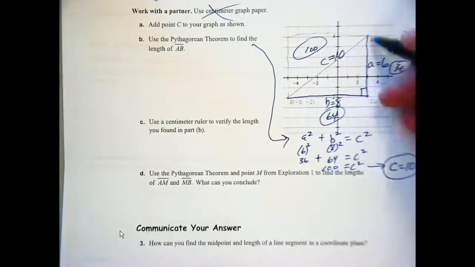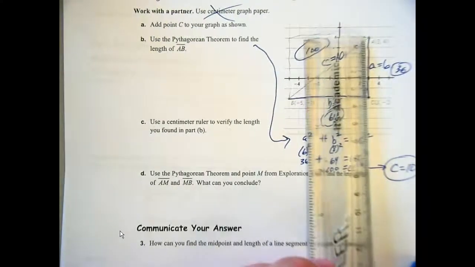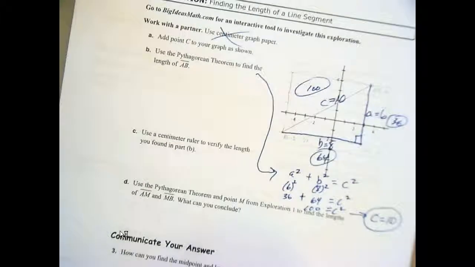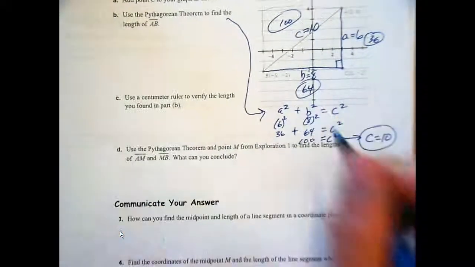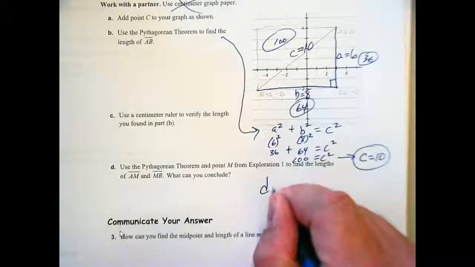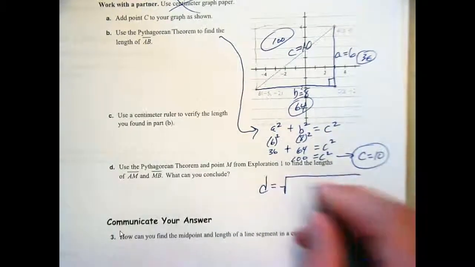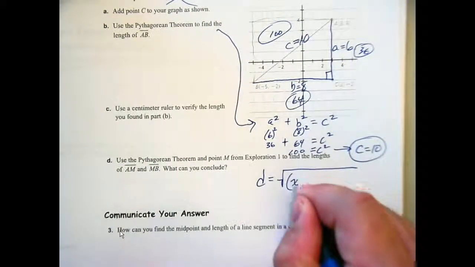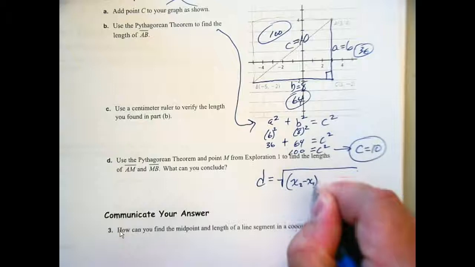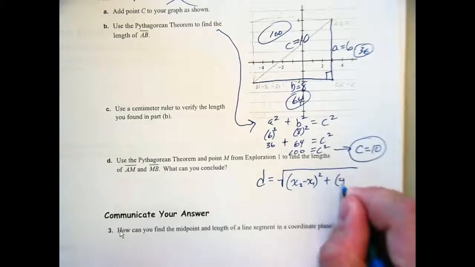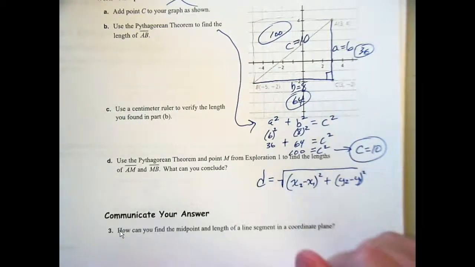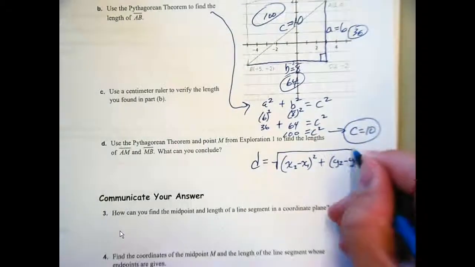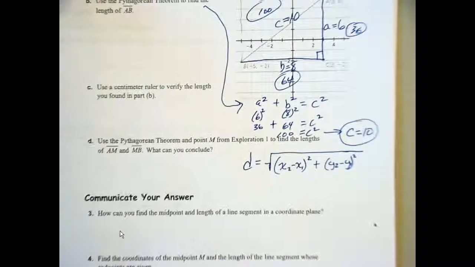But if you actually measured this side with your ruler and squared it, and then measured this side and squared it, it should equal the square of that side. Okay? All right. So the distance formula, by the way, we use the Pythagorean theorem to get there, but the distance formula is this. For those of you who don't remember, it's d equals x2 minus x1, quantity squared, plus y2 minus y1, quantity squared. Square root of all that stuff. Okay, I forgot the word square root, didn't I?